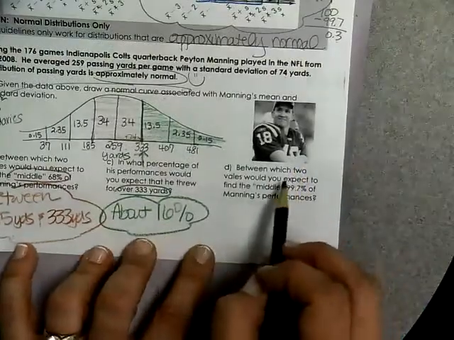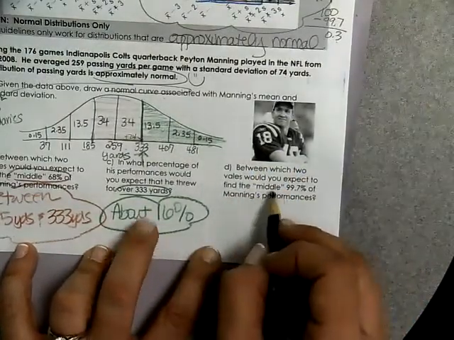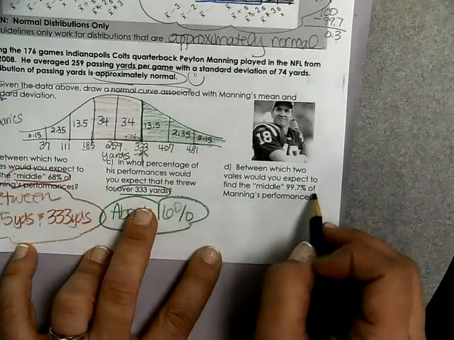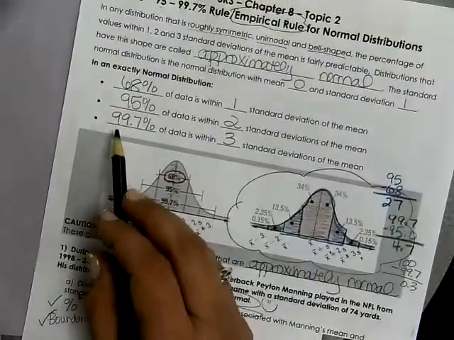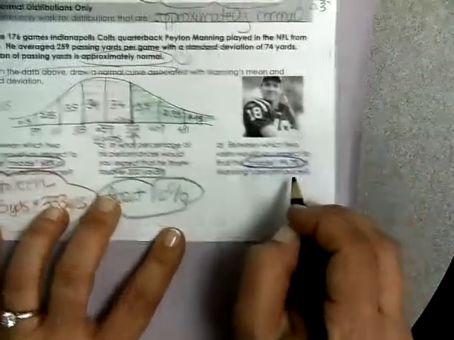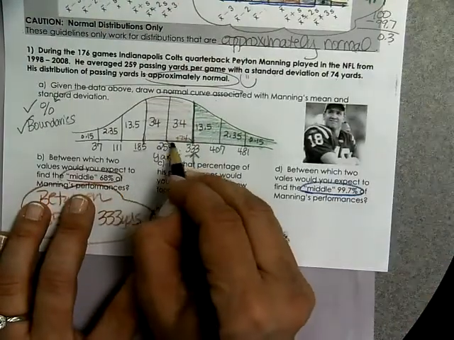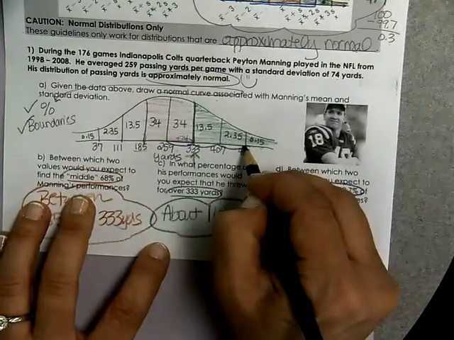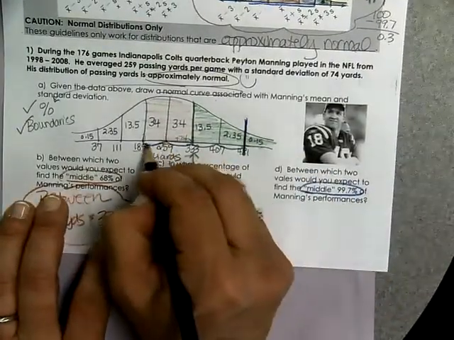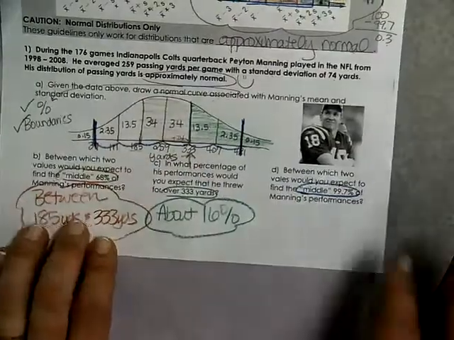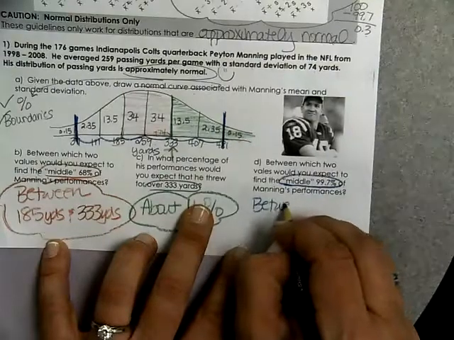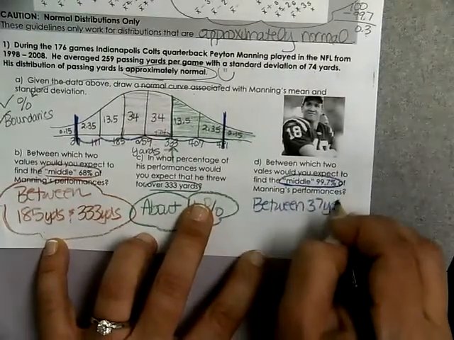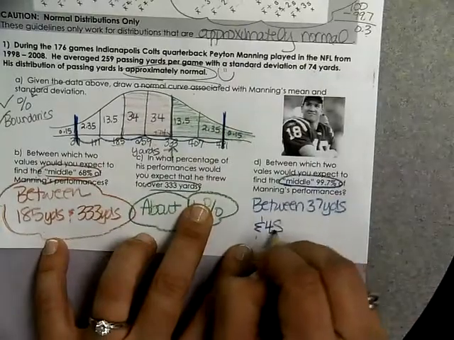Letter D then says, between which two values would you expect to find the middle 99.7% of the performances? Well, 99.7% is familiar. That's 3 standard deviations away. So we can go to our mean, and we can go 1, 2, 3 standard deviations to the right, 1, 2, 3 standard deviations to the left, and then we see those boundaries would be 37 yards and 481 yards.